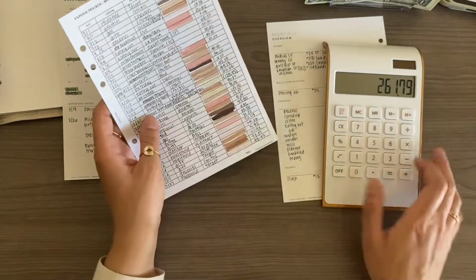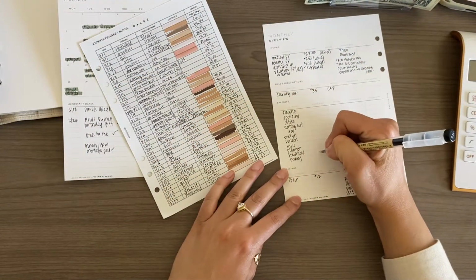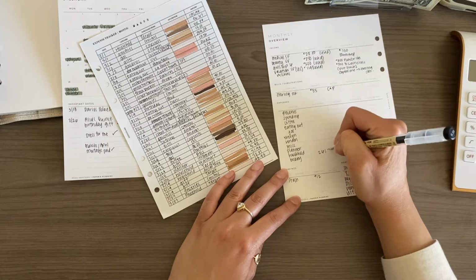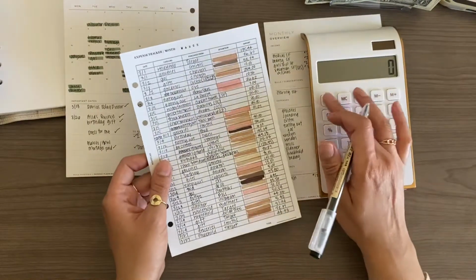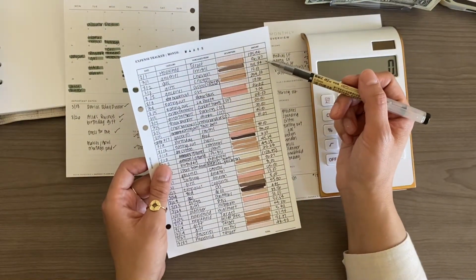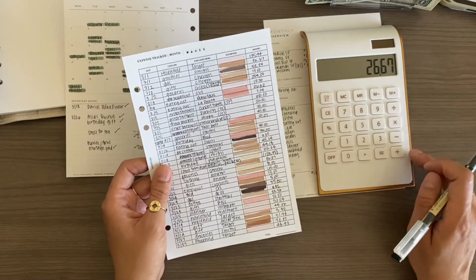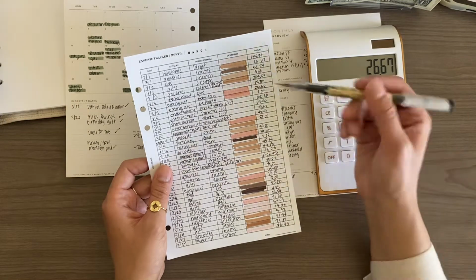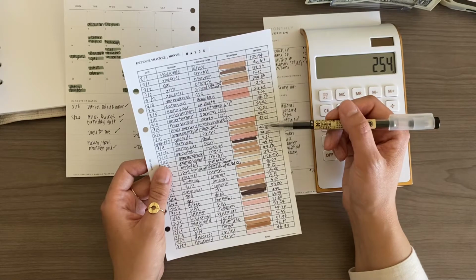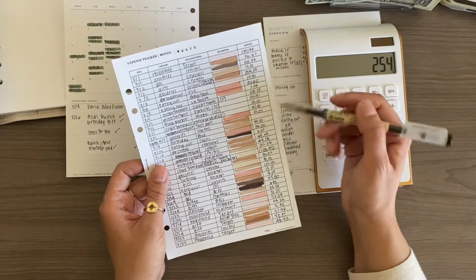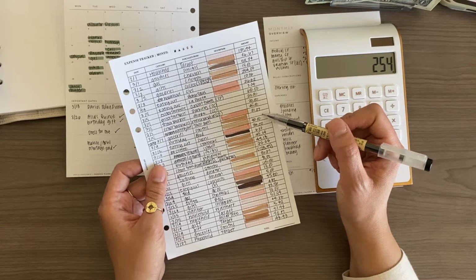$93. Okay, so for households, we spent $261.79. Okay, so for groceries, oh, I see I left a blank one here, so I'm not sure why that was left blank.